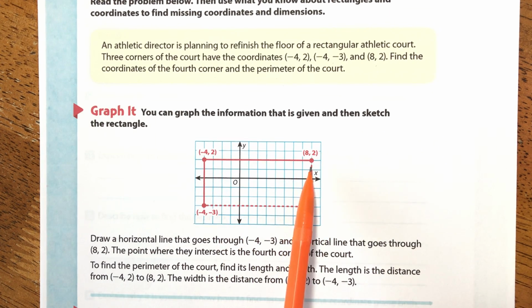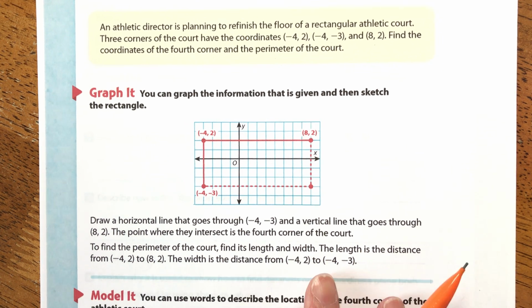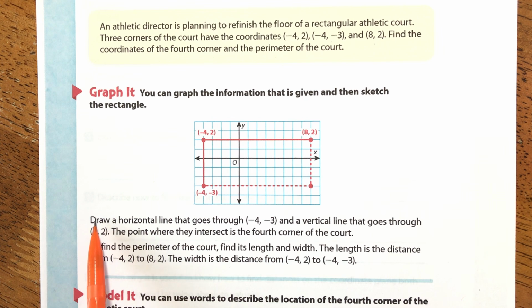If I gave you 3 corners, 1, 2, 3, wouldn't you be able to draw the lines to find the shape of the 4th corner? Sure, you could do that, and that's what they're suggesting. Draw the horizontal line that goes through -4, -3, this one, and then draw the vertical line that goes through 8, 2, this one. So if I came in, let's say I took a ruler.